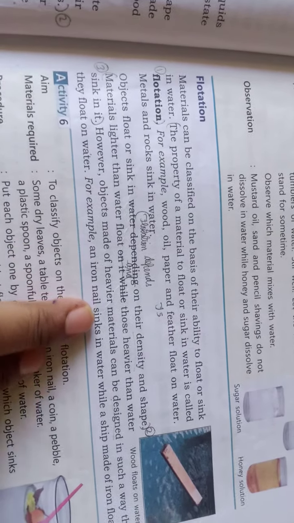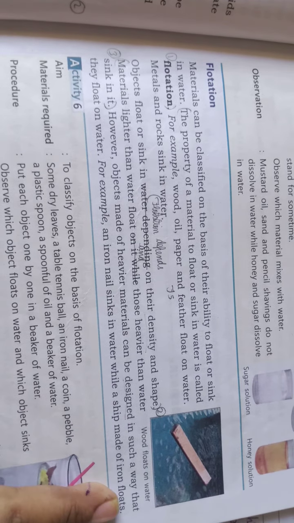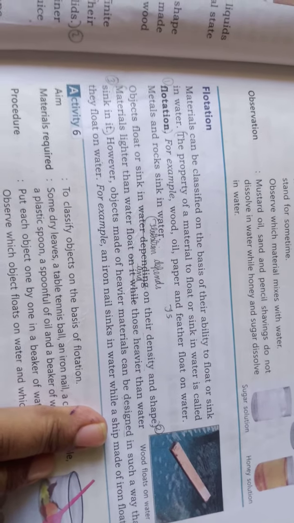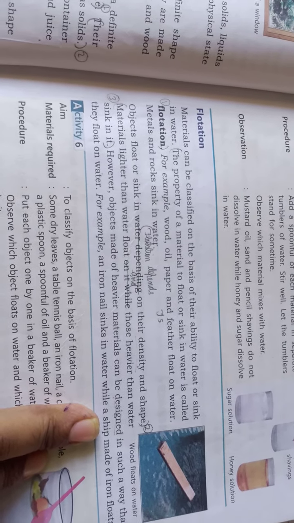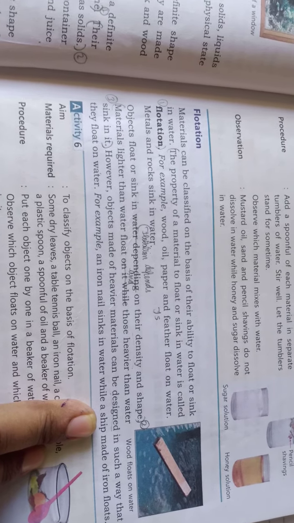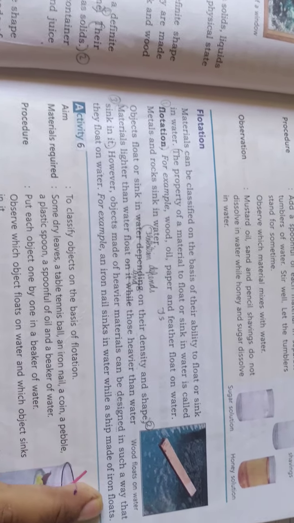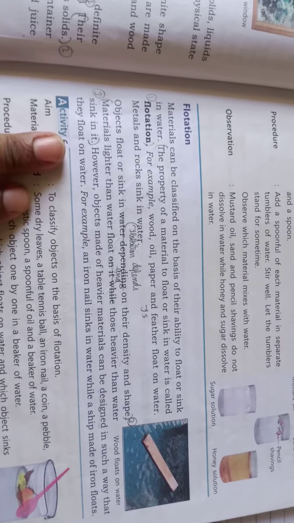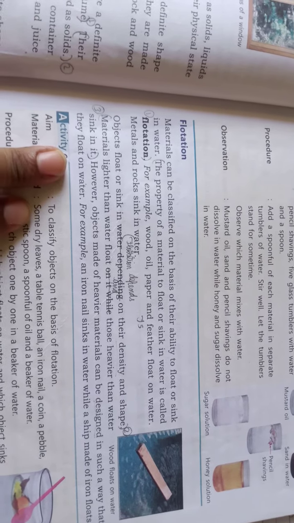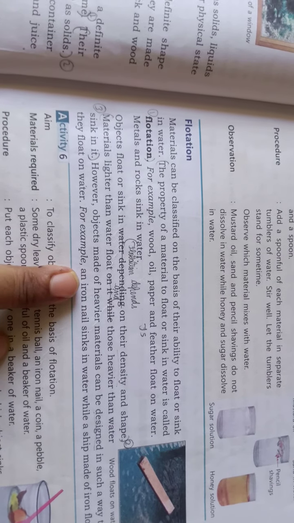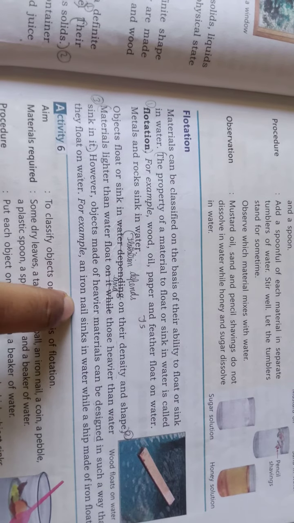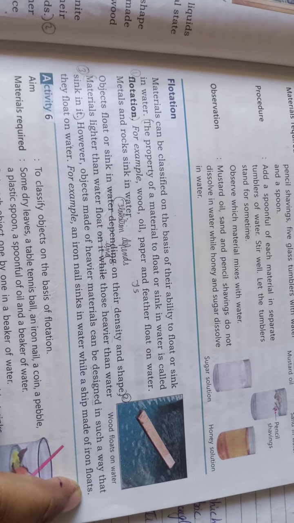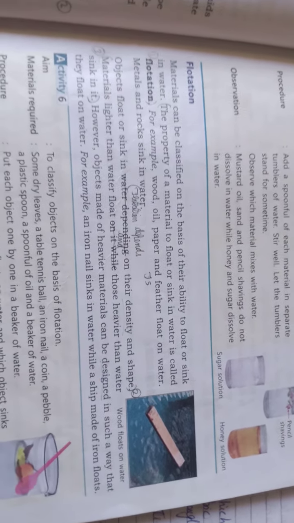However, objects made of heavier materials can be designed in such a way that they float on water. For example, a ship. You have seen that it floats, though it is made of iron, a heavy material. Why? Because it is designed in such a way. See, the example is given: an iron nail sinks in water, whereas a ship made of iron floats because of its design.